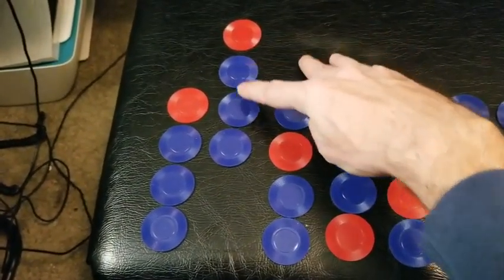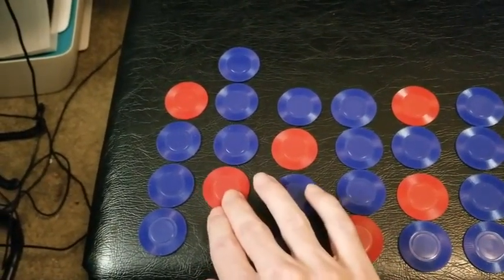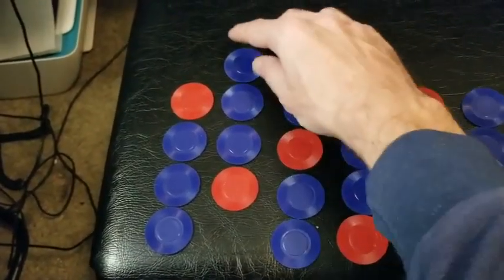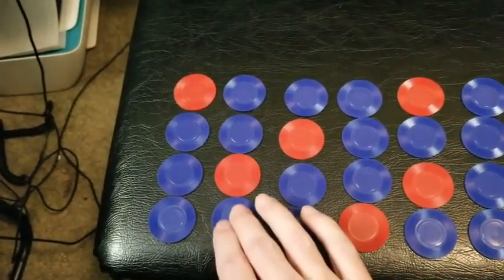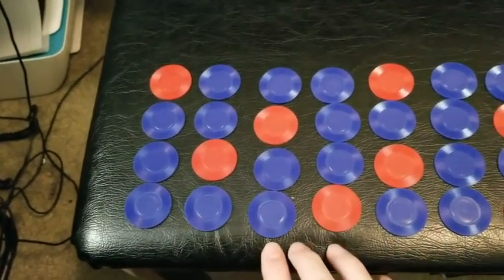C flat, A flat, G flat, E flat, A flat, G flat, E flat, C flat, and G flat, E flat, C flat, A flat.